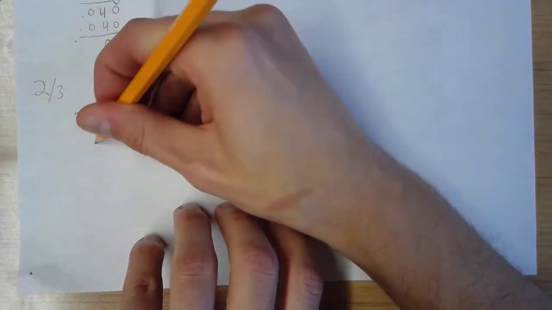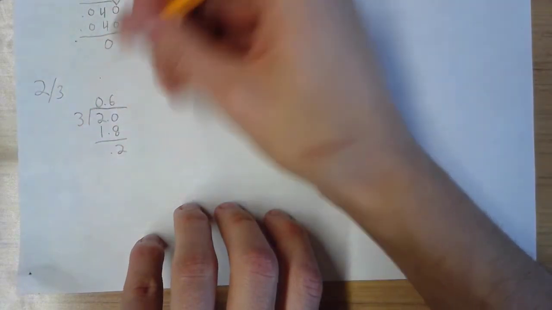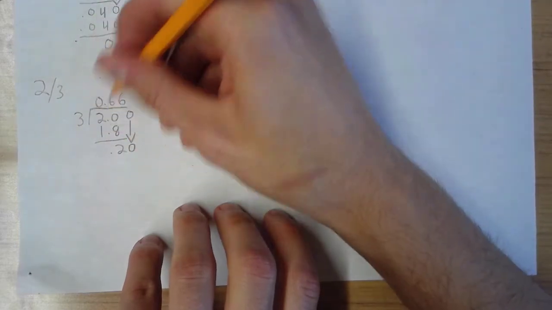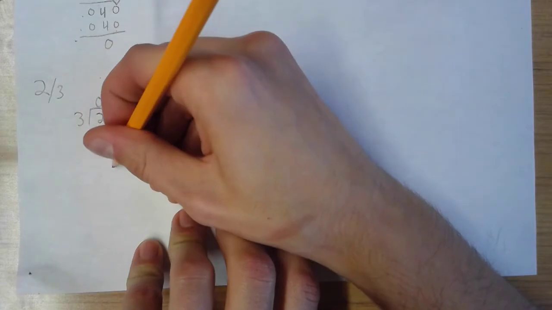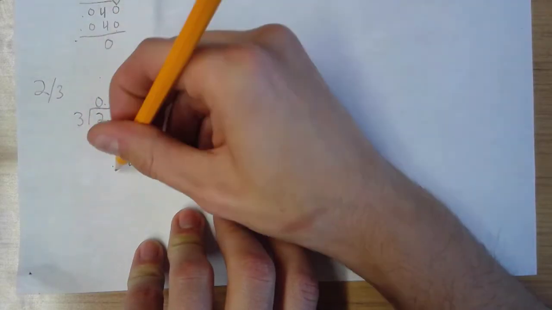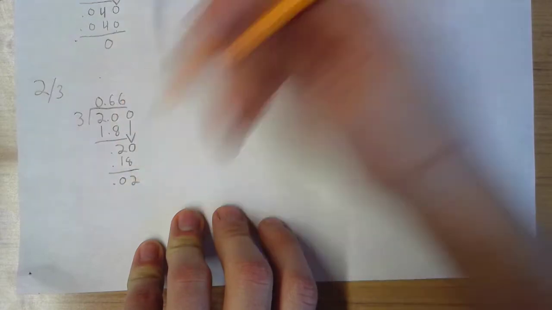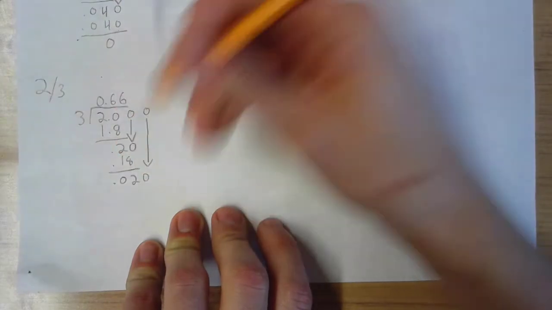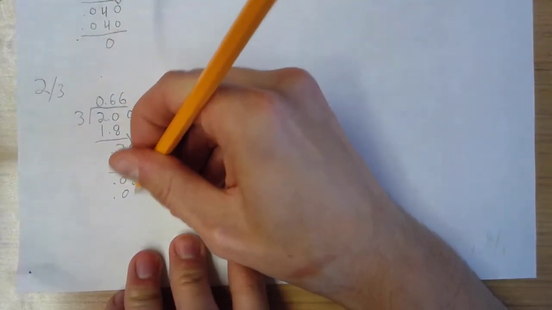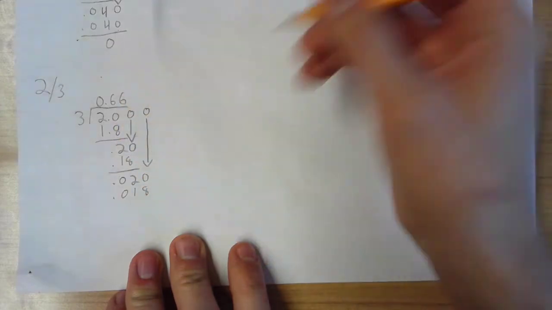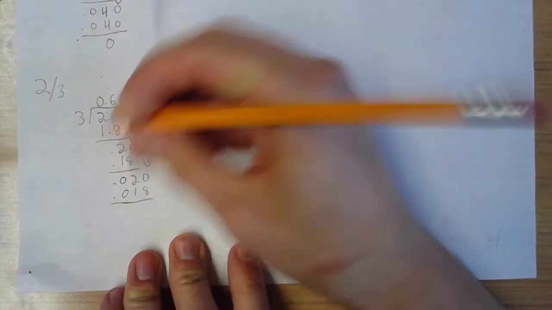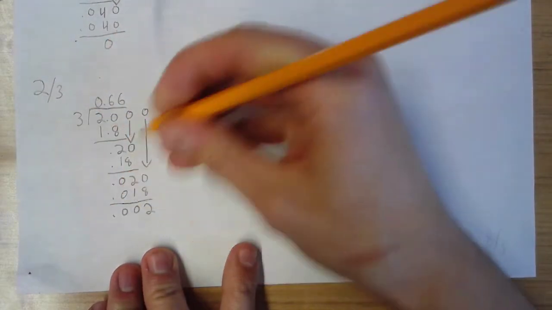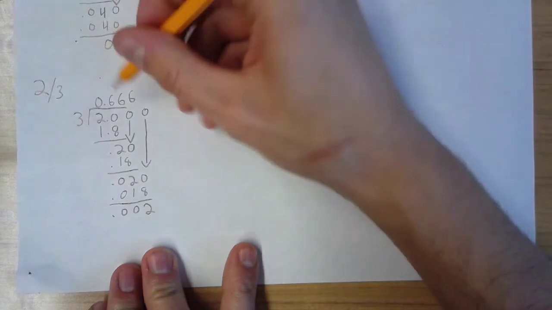So we have 1.8 here. Do a little bit of subtraction. We have a 0.2 here now. So follow the exact same process. 0.2, add an imaginary 0. So now we have 0.18 because it goes in 6 times. So we have another 0.02. Now if you notice, this process repeats. We are always left with a 0.2 or a 0.02 or just 2. And then we continue to multiply our 3 by 6 to get our answer. So we always have a 6 up here.